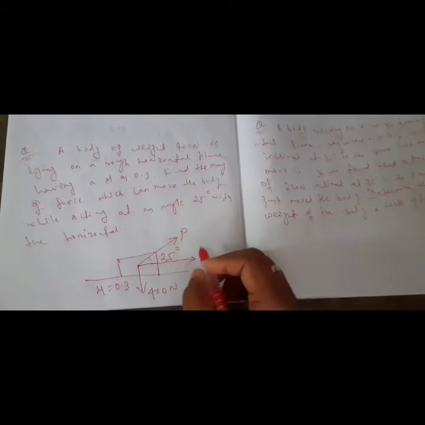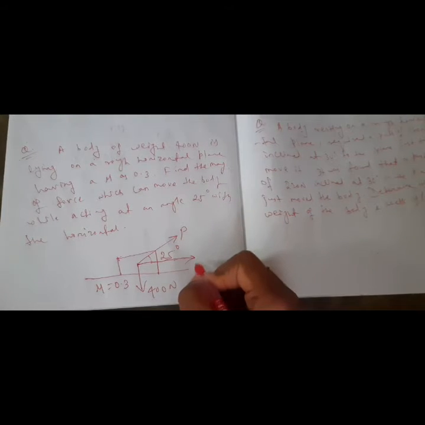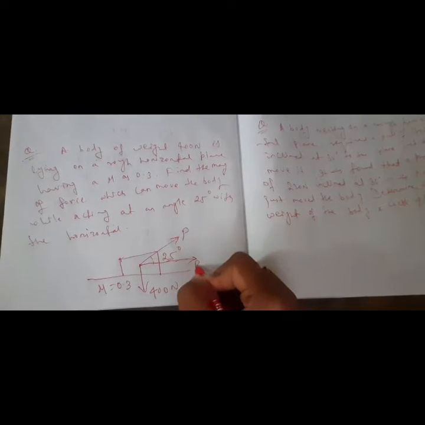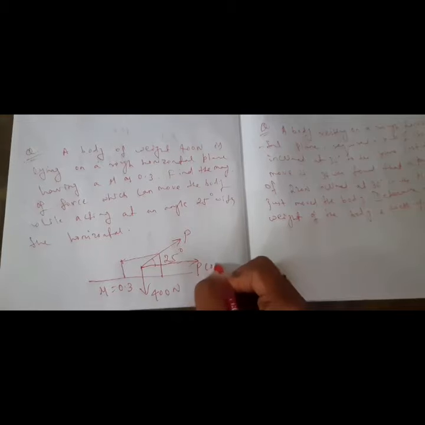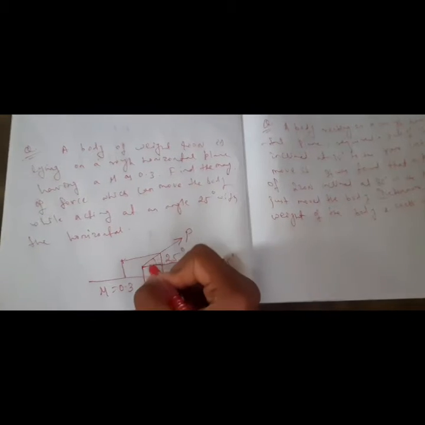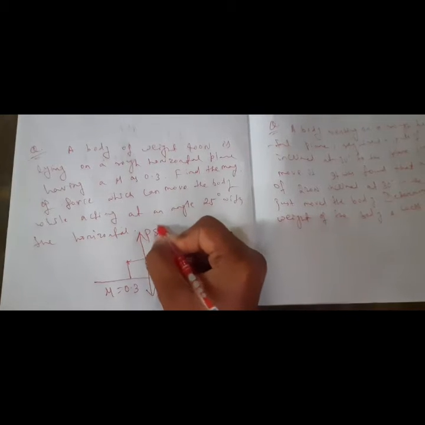Here the force will have two components. As the force is inclined, we'll resolve the force horizontally and vertically. The horizontal component is the cos component, P cos 25 degree, and the vertical component is the sine component, P sin 25 degree.